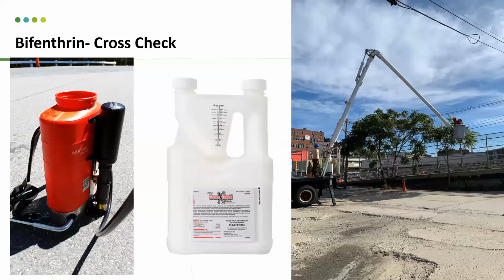So the bifenthrin, we used Cross-Check, and that was mixed into a water solution and then sprayed directly onto the foliage. Another strength that my team has is we have a bucket truck. Part of the forest health program is we have hazard tree crews that deal with all our arboricultural needs and hazard trees in our DCR properties.